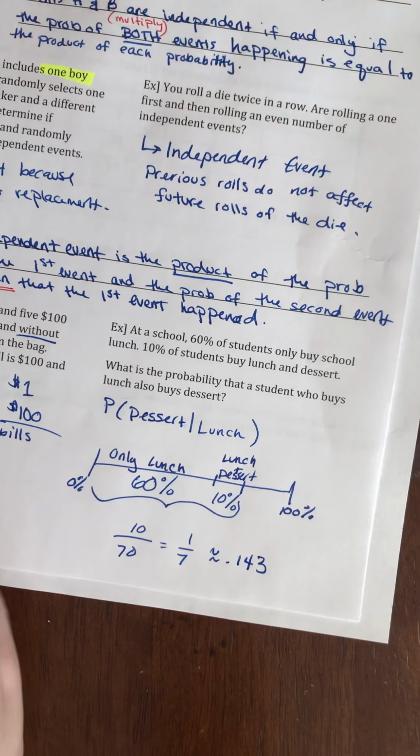All right, and now please watch part 2. I know it's a little confusing. As we practice more and more, it'll make more sense.